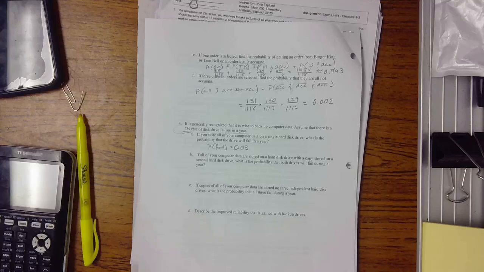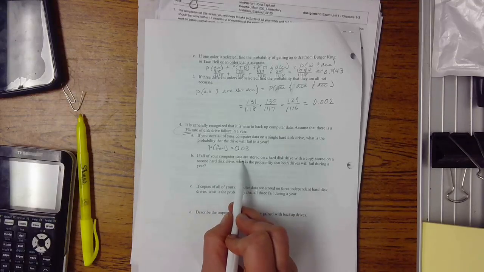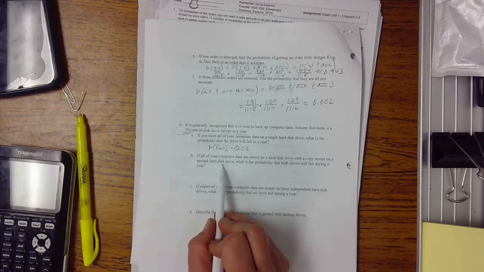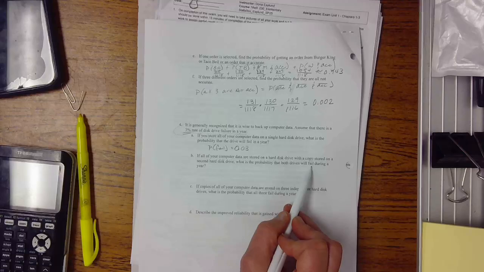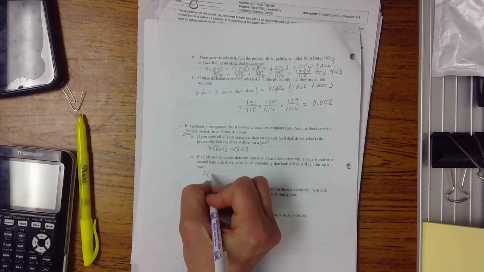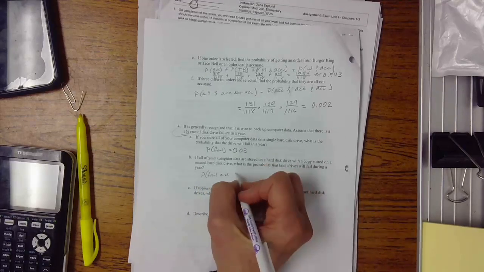If all of your computer data is stored on a hard disk drive with a copy stored on a second hard drive, what is the probability that both will fail during the year? In this case, it's the probability that I have a fail and another fail, or both fail.